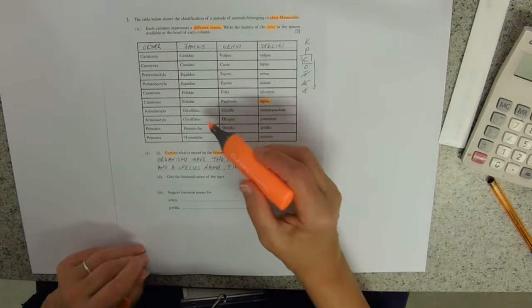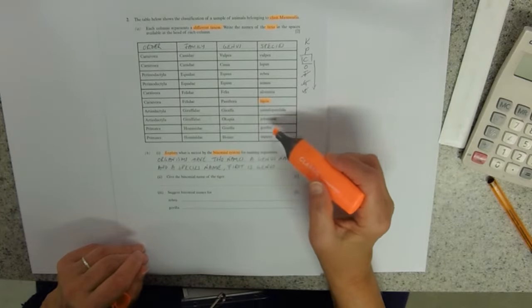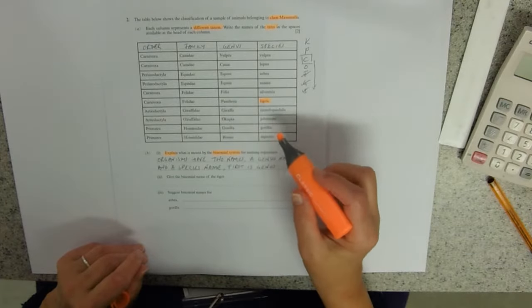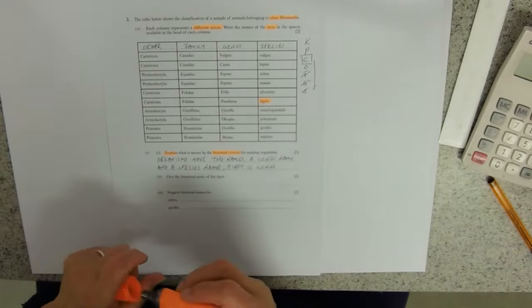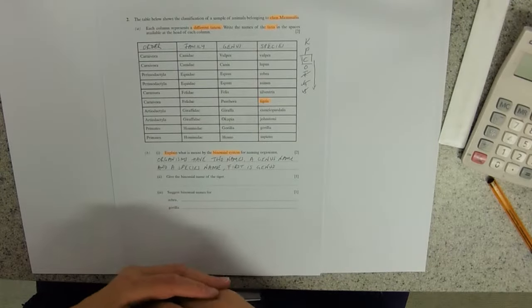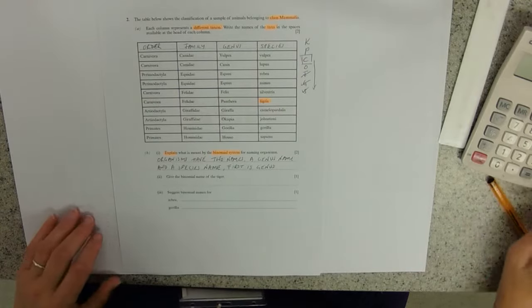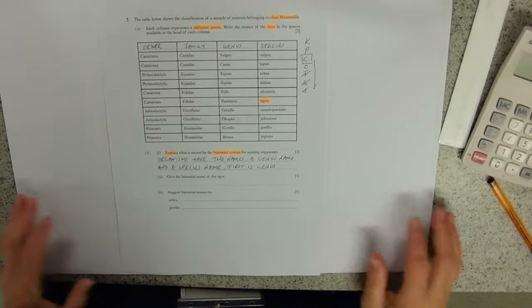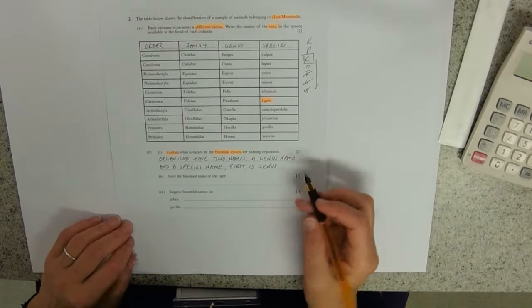So we'll just check. This one's again in the family with the giraffe, so it's not going to be a tiger. And then we've got gorilla, and then us, Homo sapiens. No shocker that gorilla is actually a gorilla. It means, I can't remember what it means, hairy woman or something. I think it means something like that.